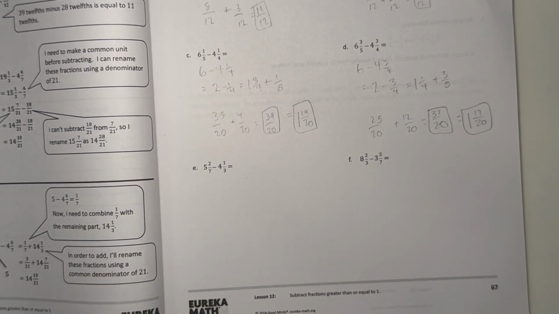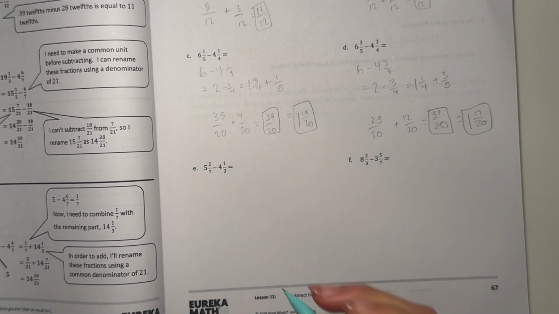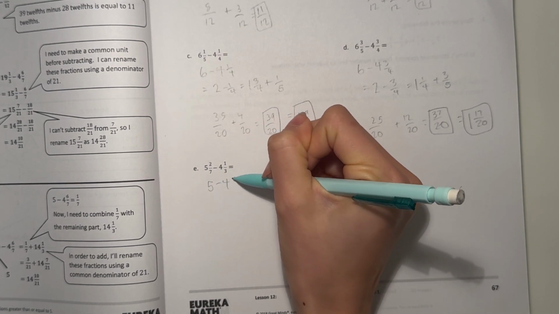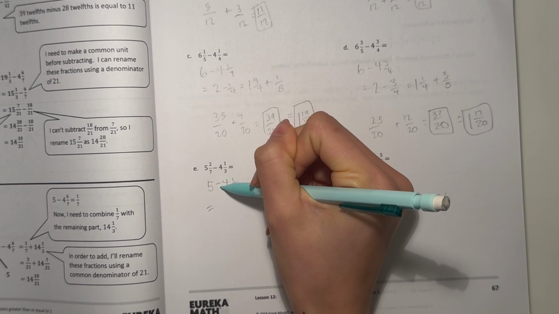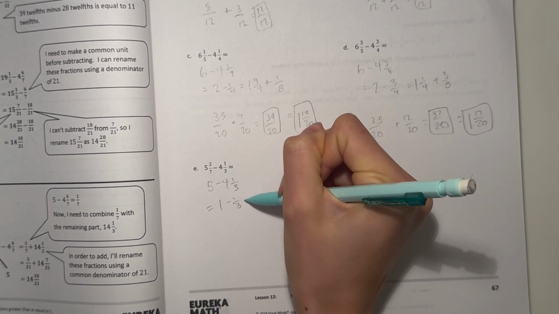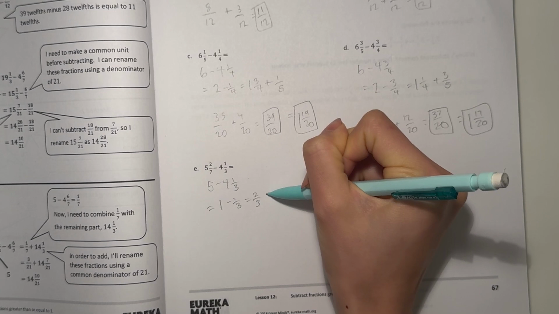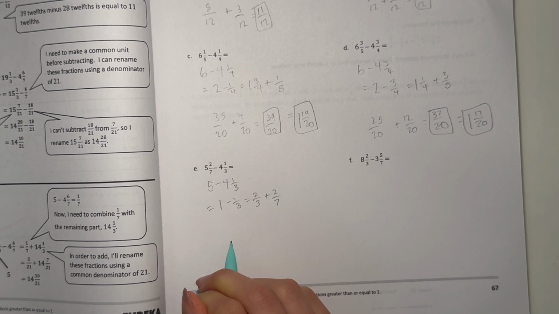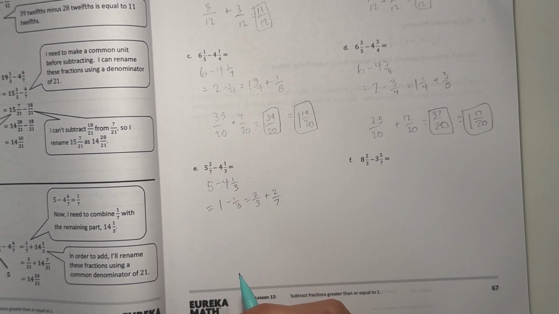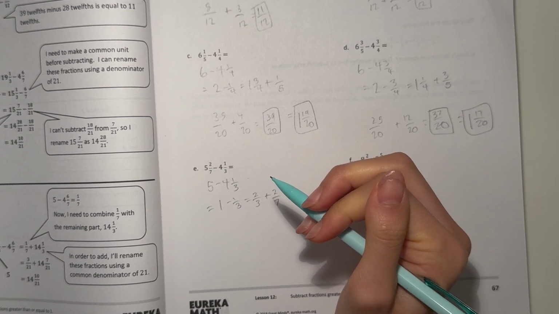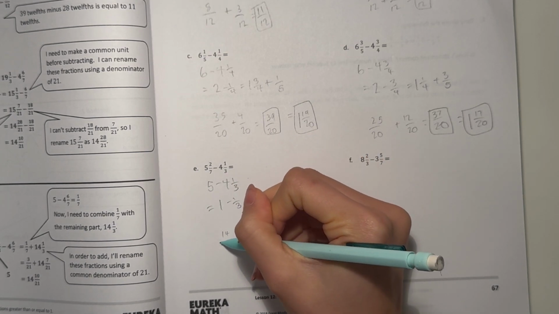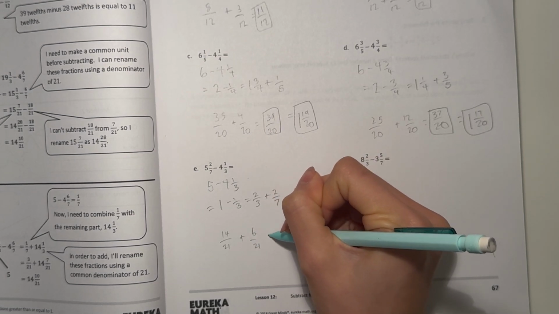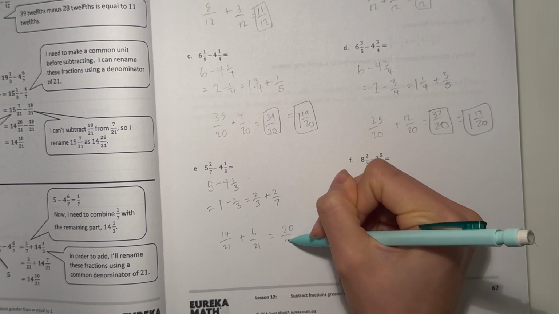Alright, E, 5 2/7 minus 4 1/3. So first we take away the 2/7. 5 minus 4 1/3. 5 minus 4 is 1, minus 1/3 is 2/3. Now we need to add that 2/7. So 3 and 7, least common multiple would just be 21. So 2/3 times 7 is 14 over 21, plus 2/7 times 3 is 6 over 21. That's 20 over 21.